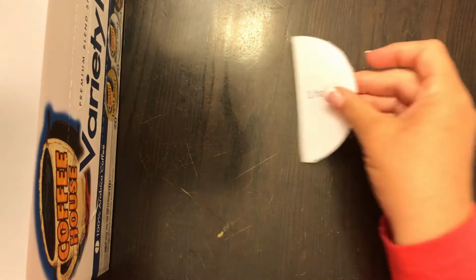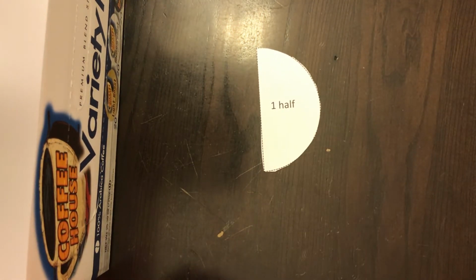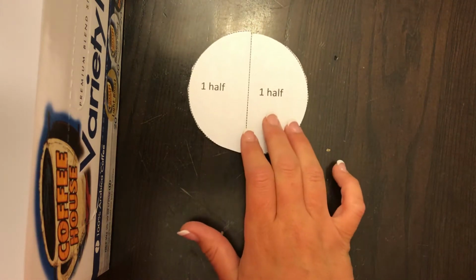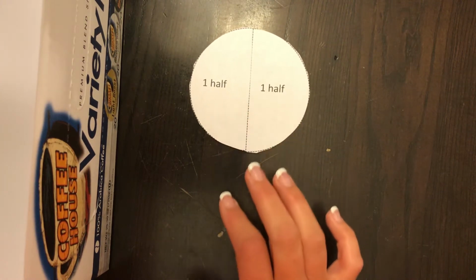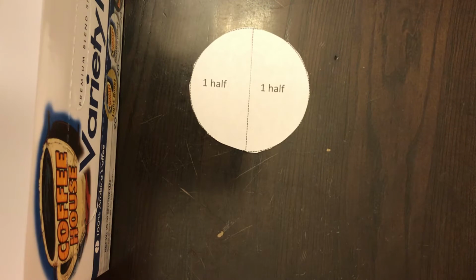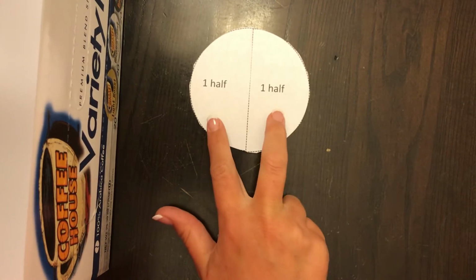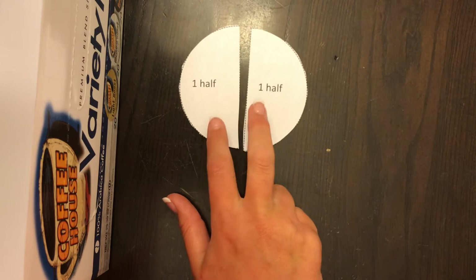I'm going to do our next math lesson, which is lesson 11. And we're going to start with this right here, which is 1/2 of a circle. Now, do I have a whole circle? No, I do not. What do I need to complete my circle? I need another half. So, I completed the whole. So, 1/2 and 1/2 makes a whole. 2 halves make a whole.